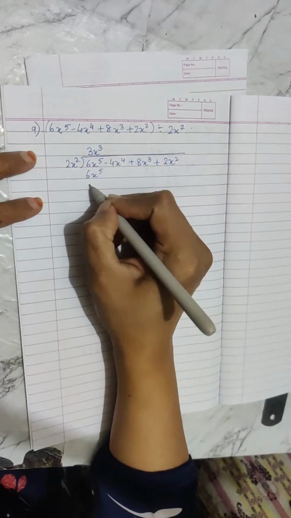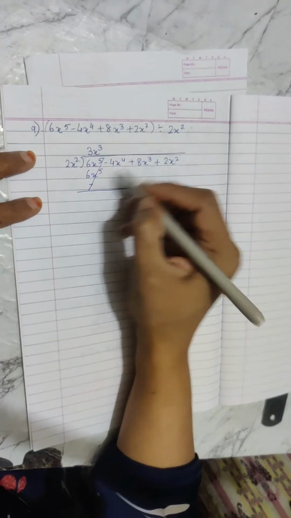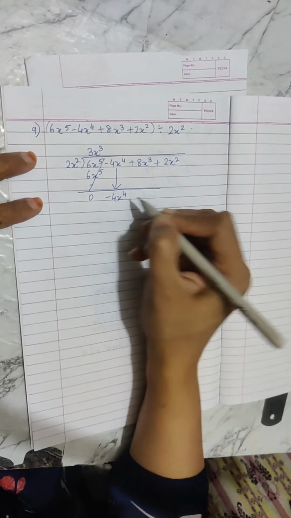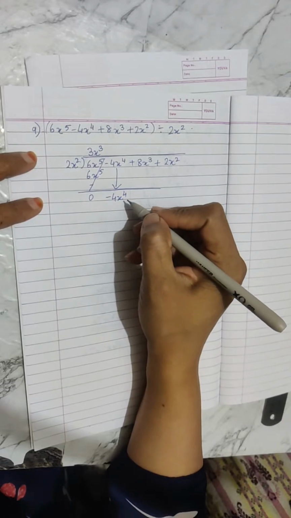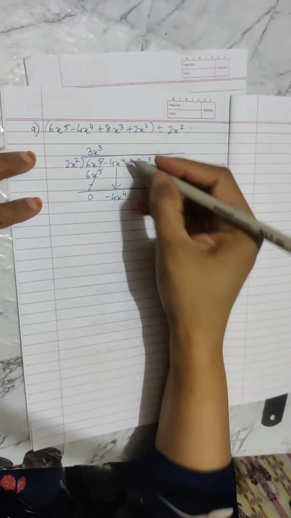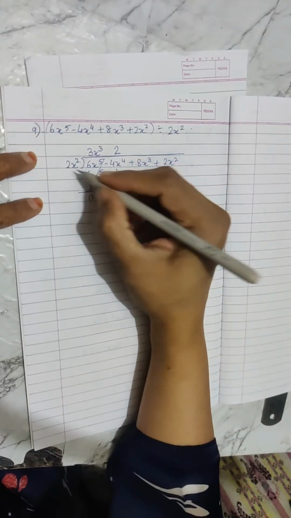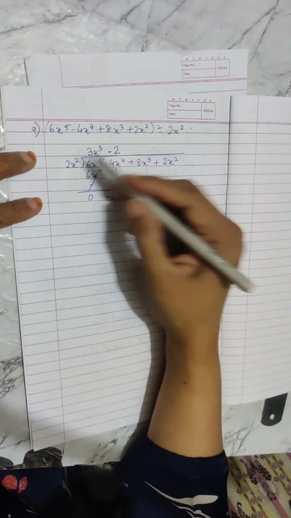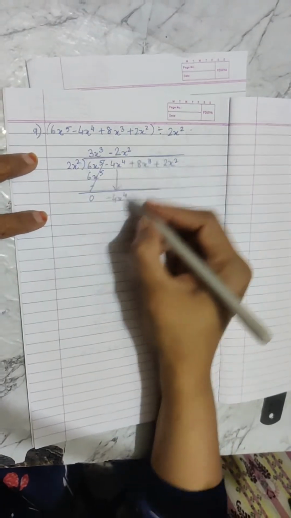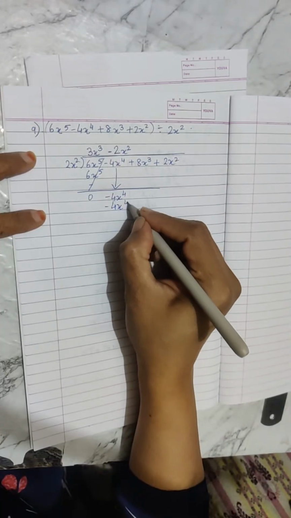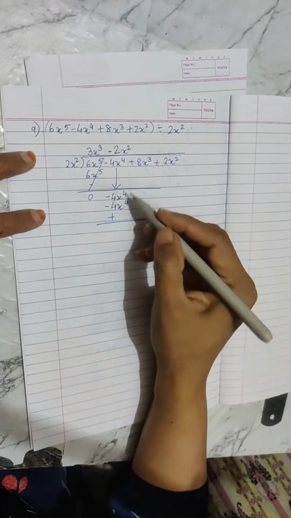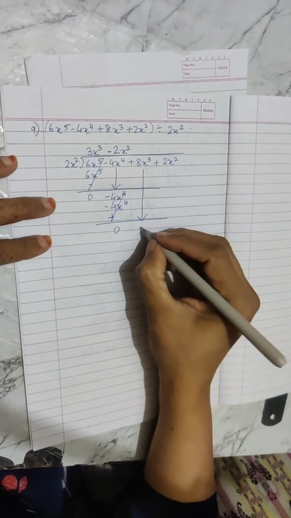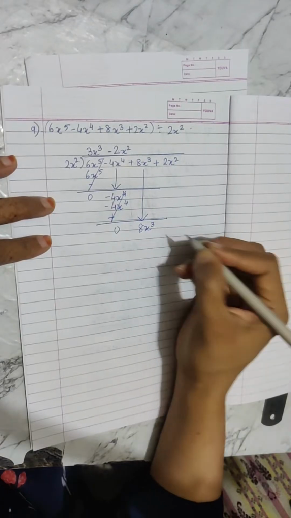Okay, change the sign and the first term gets cancelled and the second term comes down, that is minus 4x raised to 4. Now how many times does 4 go in the table of 2? 2 times. 2 2s are 4. Minus sign is there, so put a minus sign. 4 minus 2 is 2. So minus 4x raised to 4. Change the sign. Everything gets cancelled. You get a 0. And the third term comes down, 8x cube.